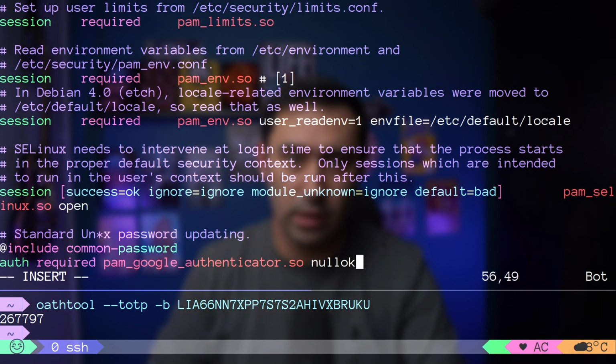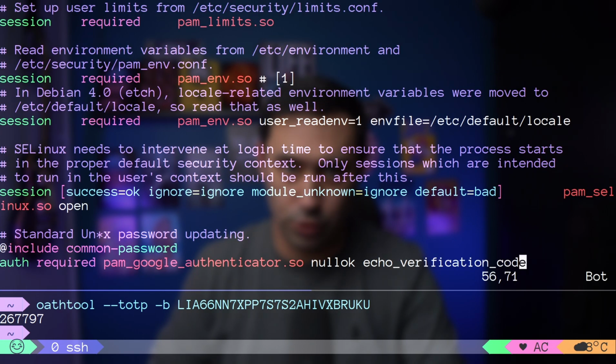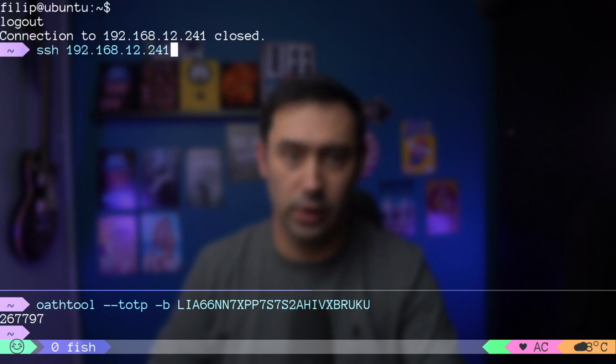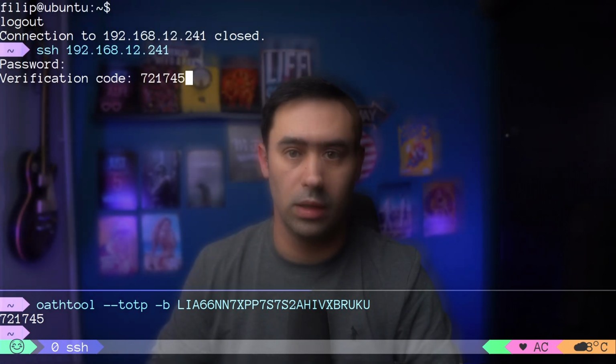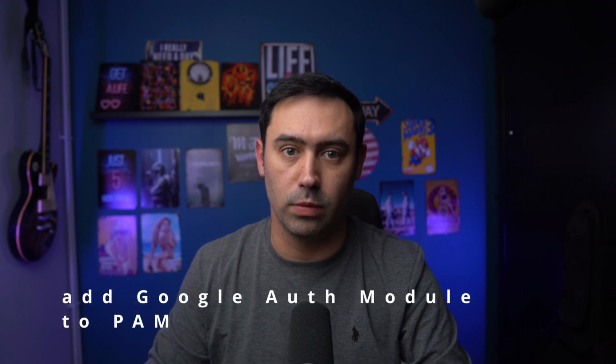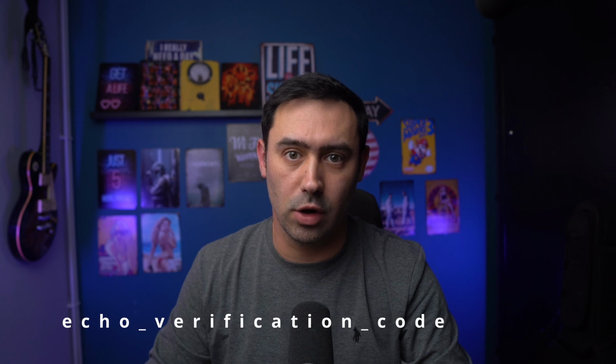In order to make our lives easier, we can make the one-time password visible. Let's do that by adding the echo verification code parameter to the Google PAM module. Let's try connecting. The code is visible. Just to recap, you need to add the Google Authentication module to PAM. You need to set the null OK parameter so people without the Authenticator module configured can still log in. You can enable the echo parameter to see the code that you are typing.